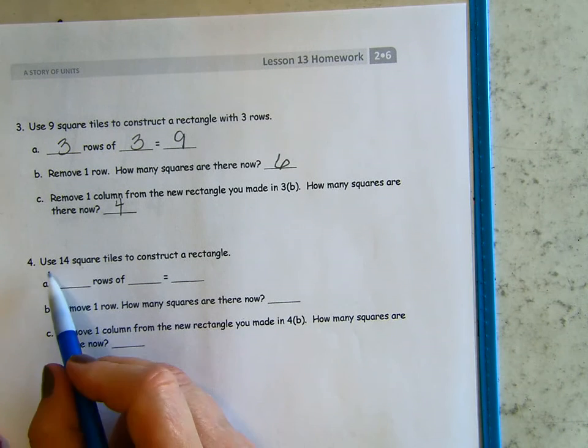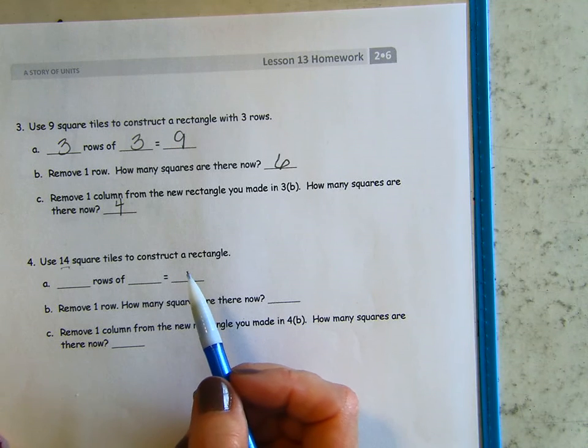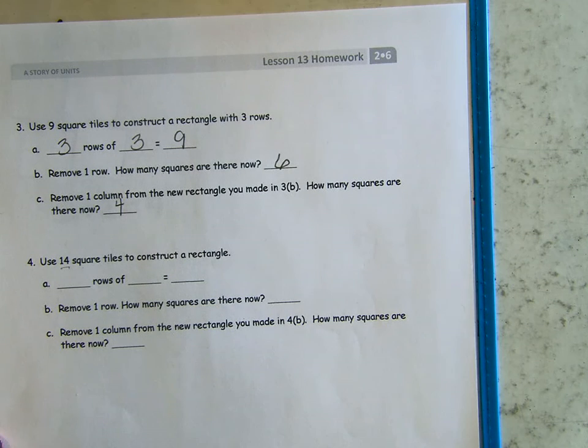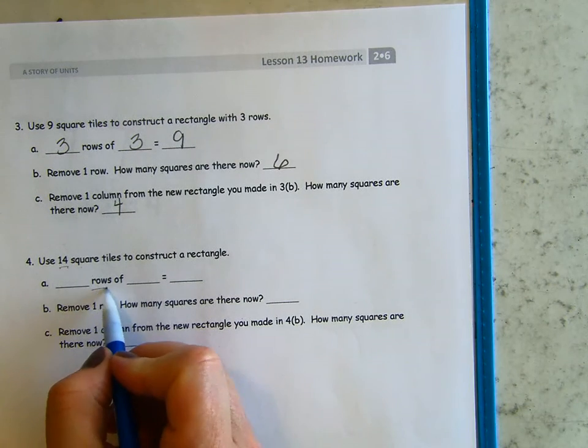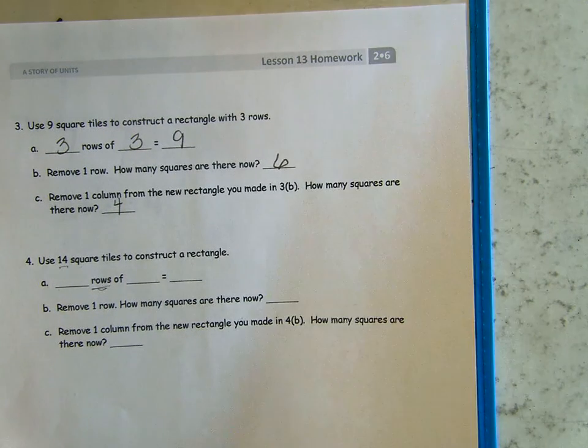Going to do the same thing now with 14 tiles. We are going to make a rectangle with 14 tiles. This time, they don't tell us how many rows or columns, but they want us to use rows. All right?